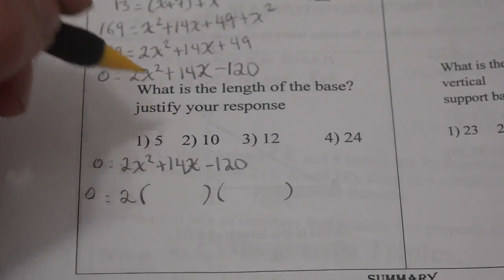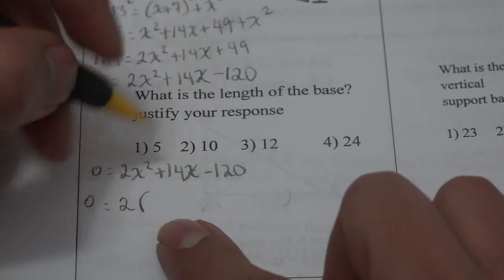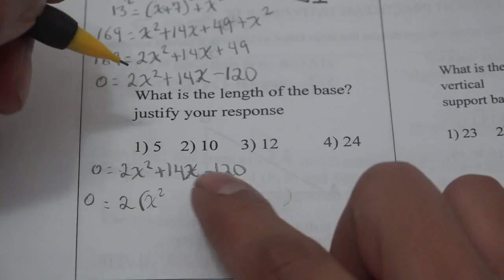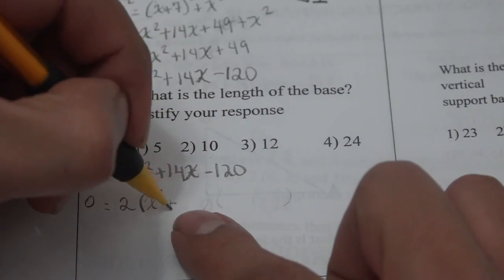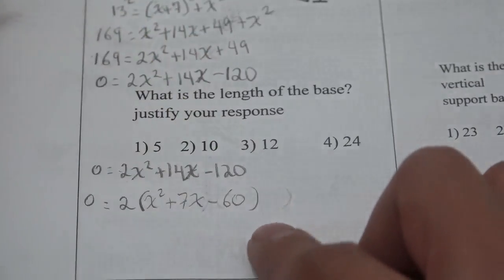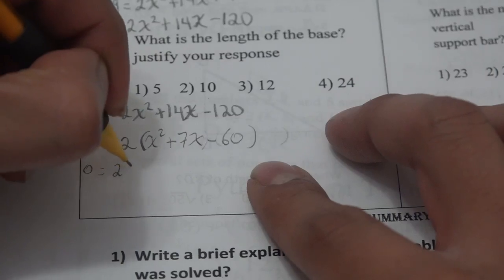And now, once you have extracted the greatest common factor, then we proceed to factor. I forgot that I need to write what was left over. So let me do it. If I divide by 2 here, I end up with x squared. If I divide by 2 here, I end up with 7x. If I divide by 2 here, I end up with 60. Okay, now we're talking. Now I can factor. So once again, I write it down.